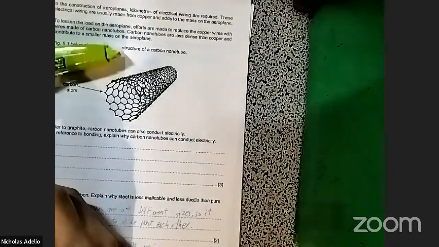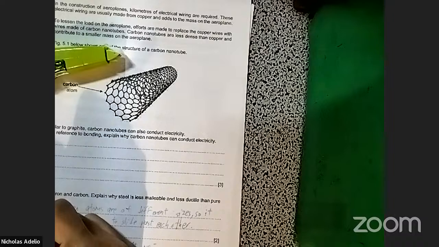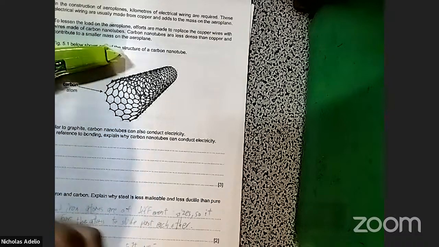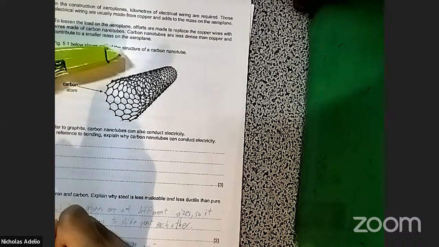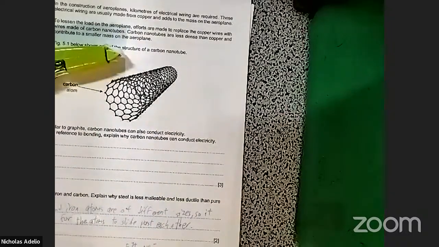And then sodium hydroxide. Hydroxide is OH minus. And sodium is what? What group is it in? Group 1.